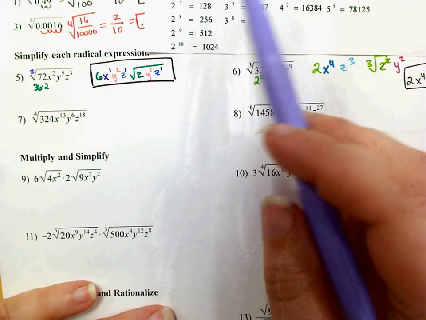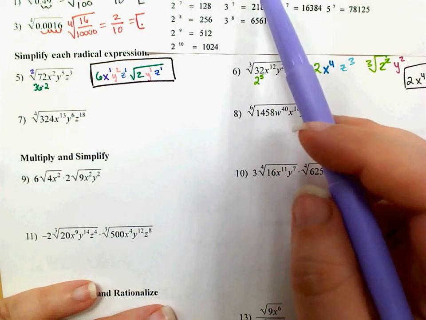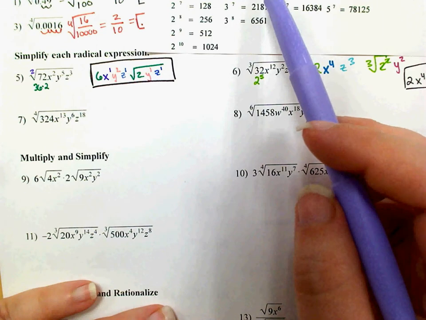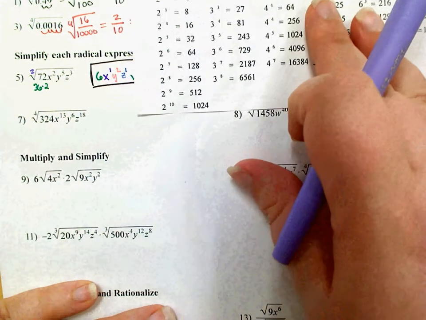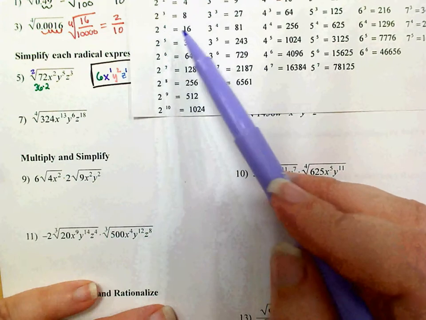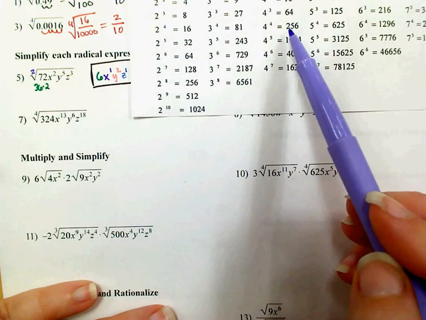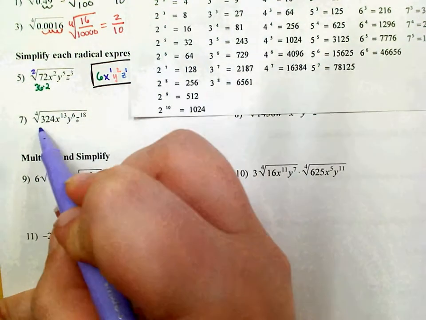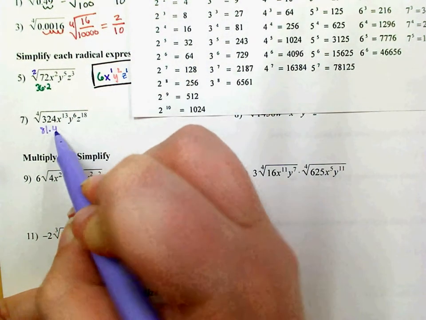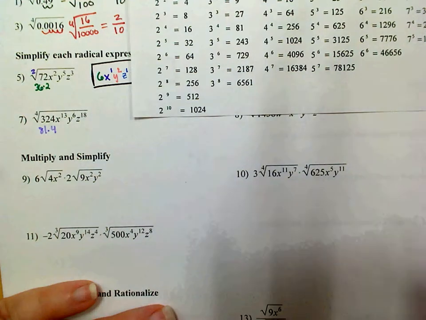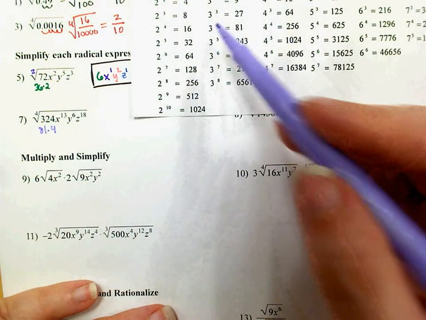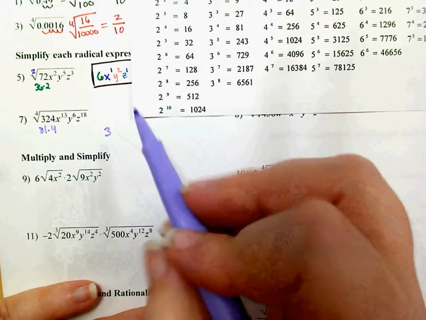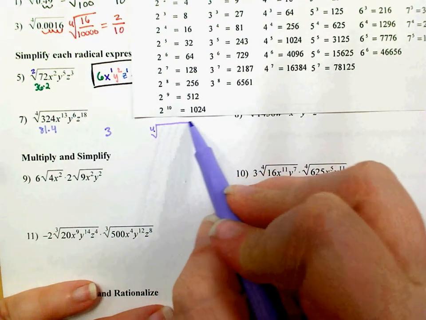And if I think about 81 times 4, 8 times 4 is 32, and 1 times 4 is 4. So, sorry, I wasn't even showing you. My fourth powers, so I got 16, 81, 256 is too big to divide into 324. So, I'm thinking this is 81 times 4. And I know that the fourth root of 81 is 3. So, I'm going to have a 3 on the exterior, and we'll see what's left on the interior.